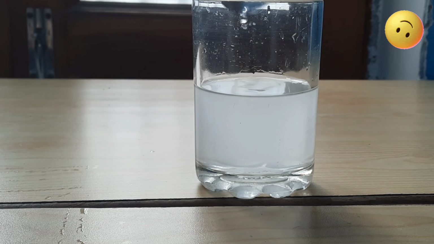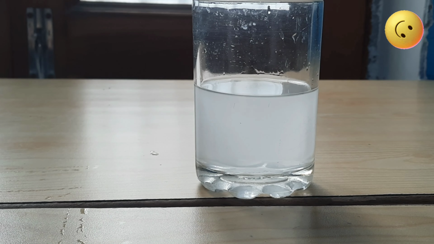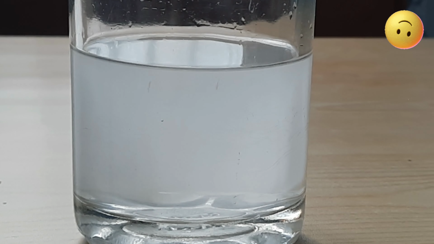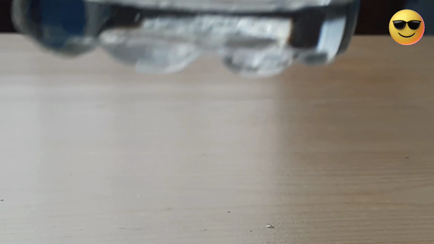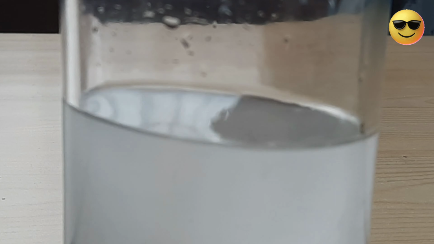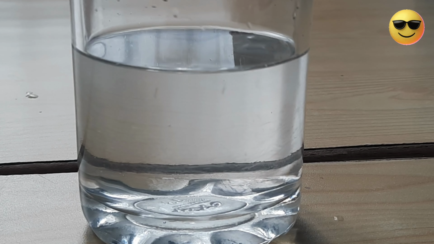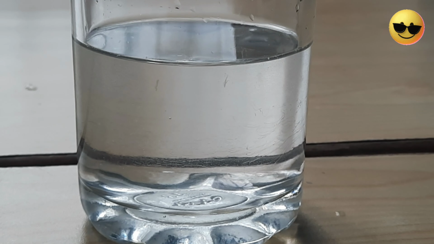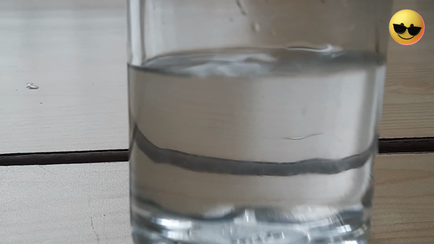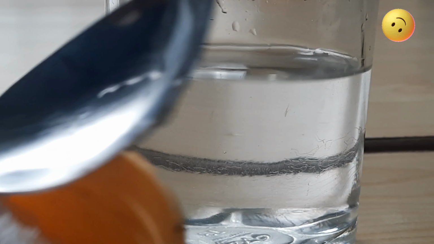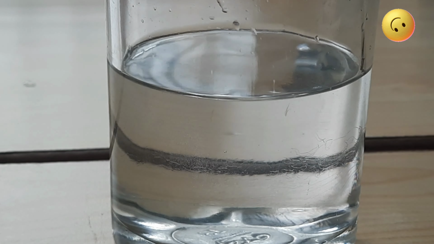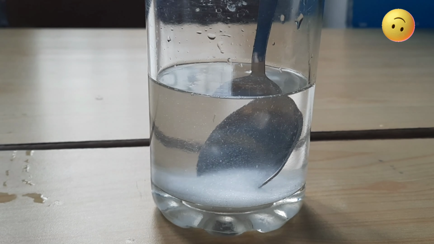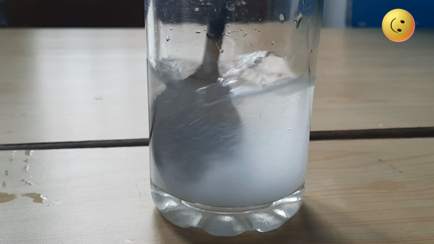I guess you can see the salt is mixed as of now, and we cannot see any salt at the bottom of this glass. See, the salt is fully mixed in this case. Now we are gonna add one more teaspoon of salt. Now let's stir it up.